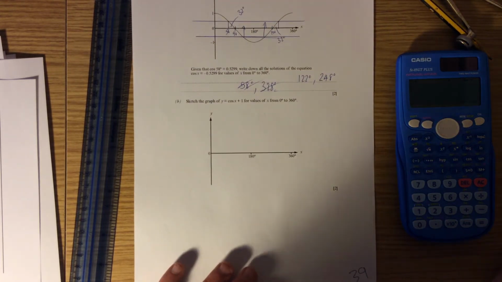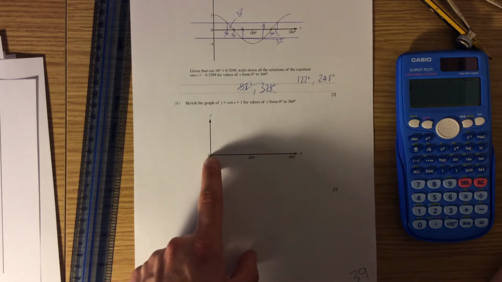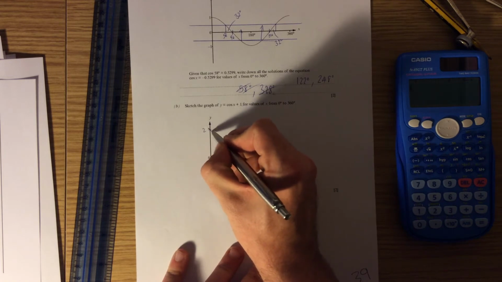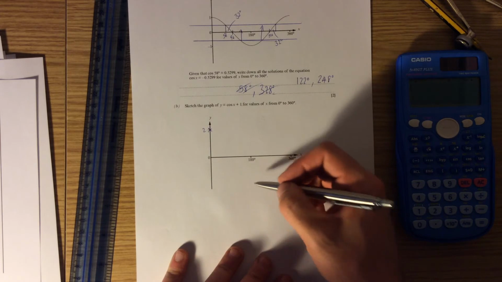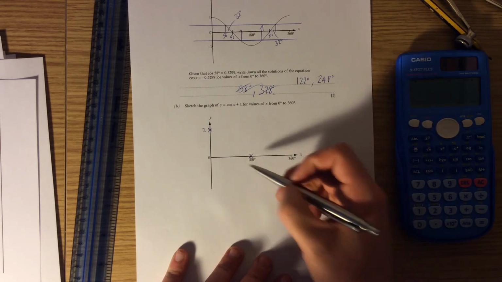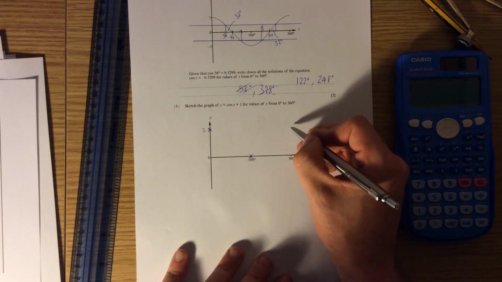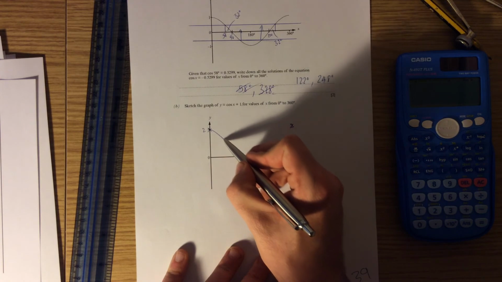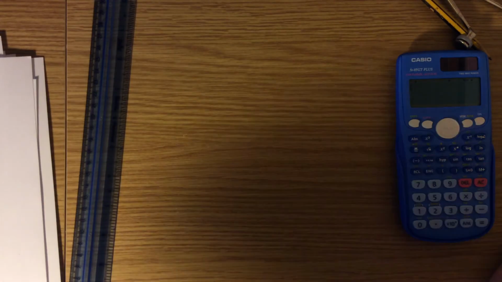Sketch the graph of y equals cos of x plus 1 for values. So cos of 0 is usually at 1, but when we're adding 1, that means it's going to go up to 2. Cos of 180 is usually minus 1, but when we add 1 it will go to 0. And cos of 360 is usually 1, but that will go up again to 2, and then the curve will look like so. And that's the end.